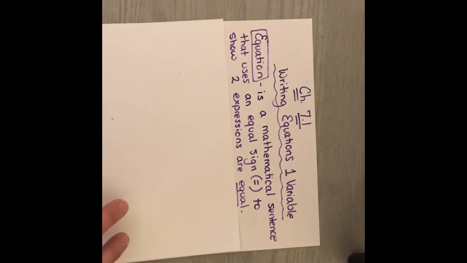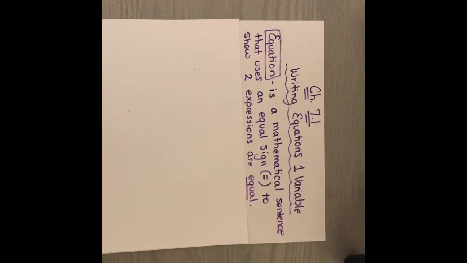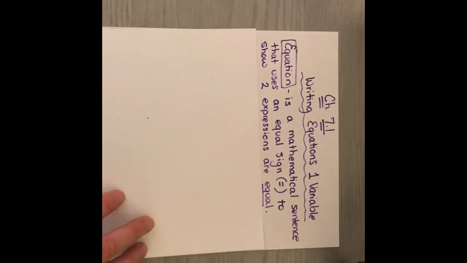So first you need to know that an equation is a mathematical sentence that uses an equal sign to show two expressions are equal. Remember, you can pause this video anytime you need to if I'm going too fast. So again, an equation is a mathematical sentence that uses an equal sign to show two expressions are equal.